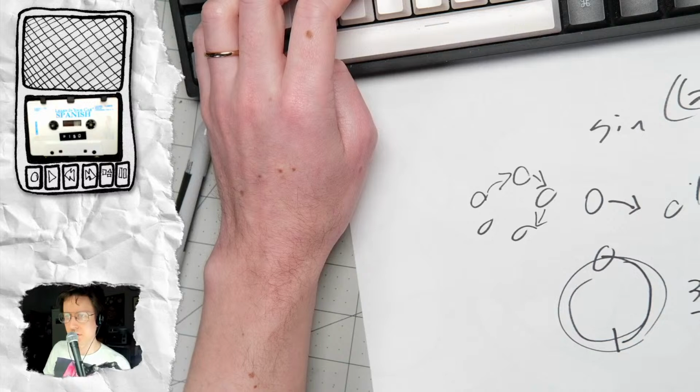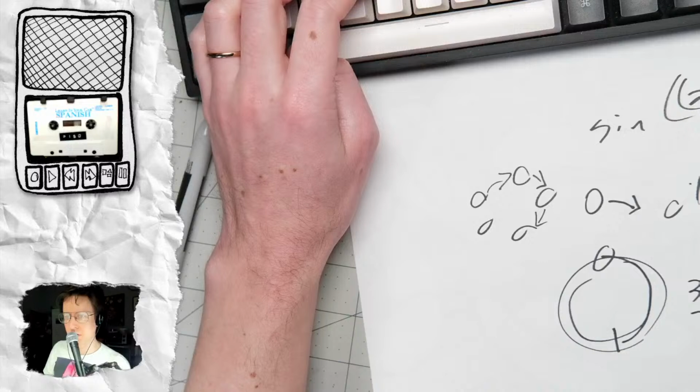Let's group. Attach this. This basic cut should actually be a score line. And can I rotate this?